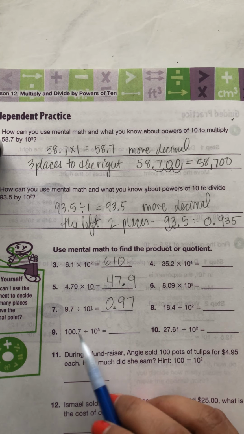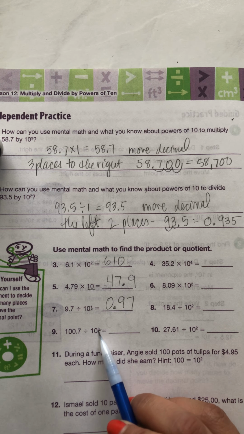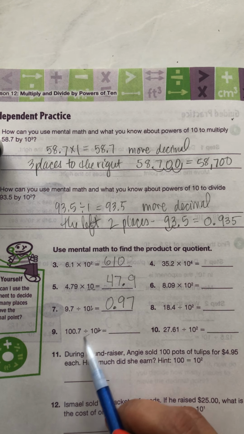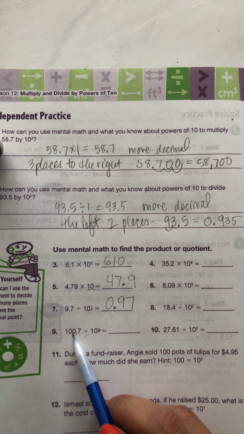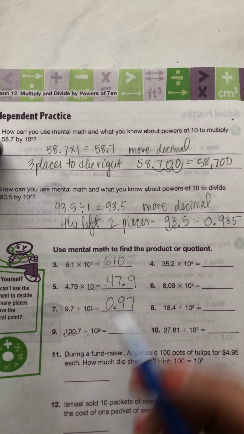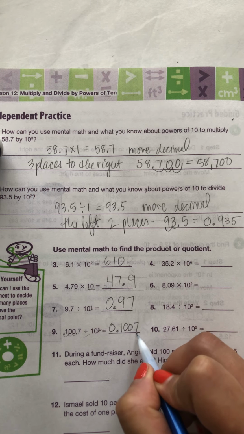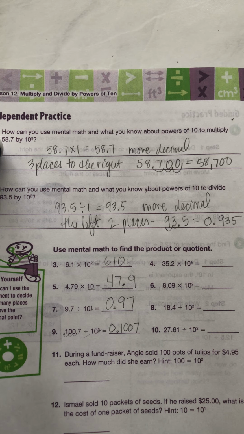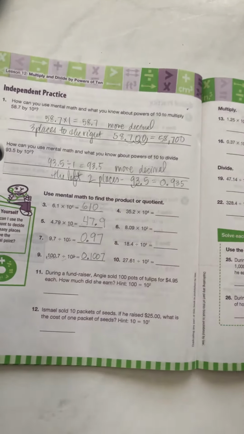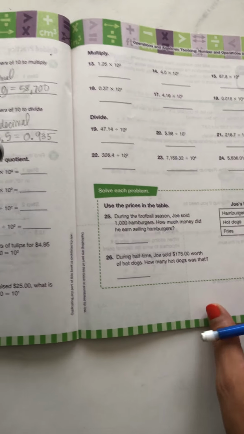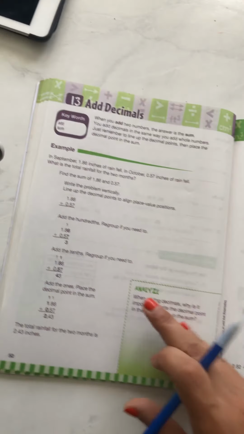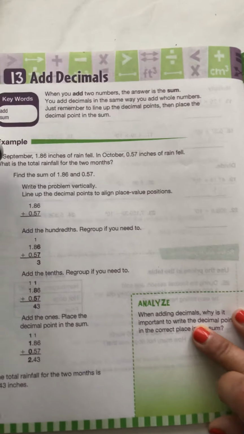And then same thing with this one. Here the exponent is 3. You're dividing, so you're going to the left 1, 2, 3 places, and your new answer is 0.1007. All right, so you can do the rest of those on your own. If you followed along with that and you didn't have any trouble following this lesson part, this should be pretty simple. If you have any questions, you can Google chat me or email me and I'll help you with it.